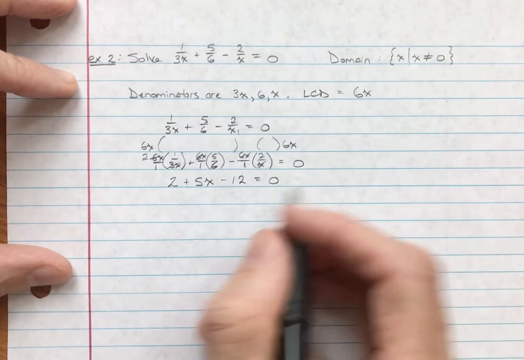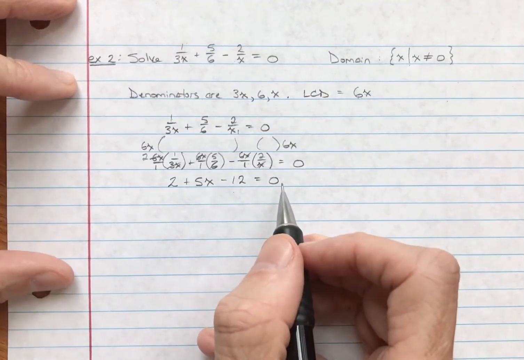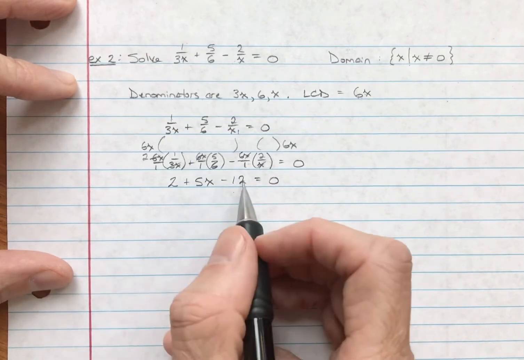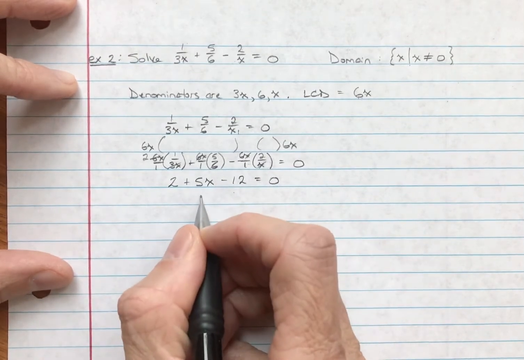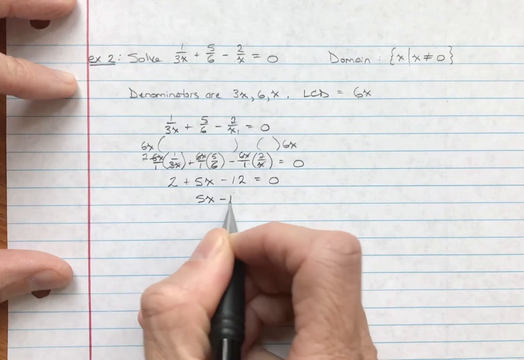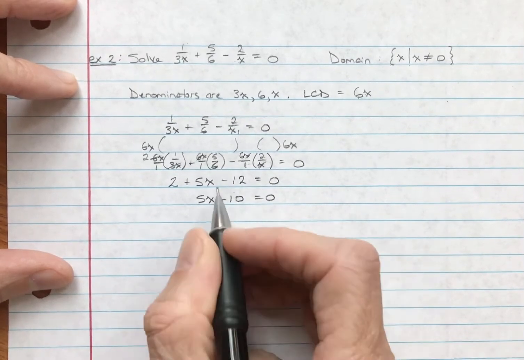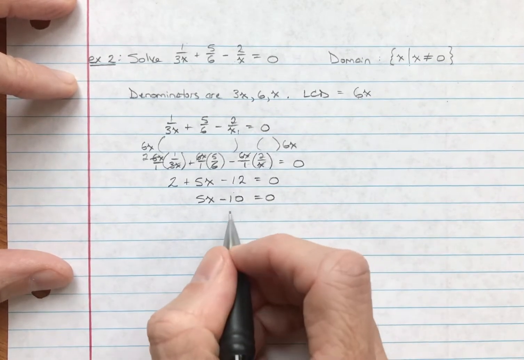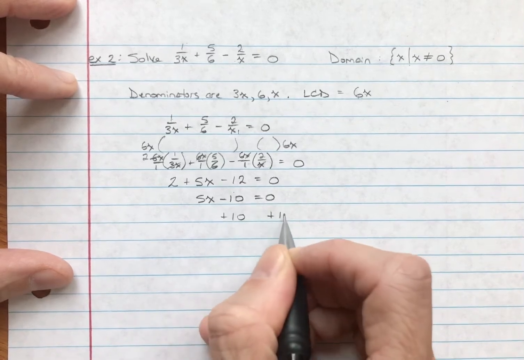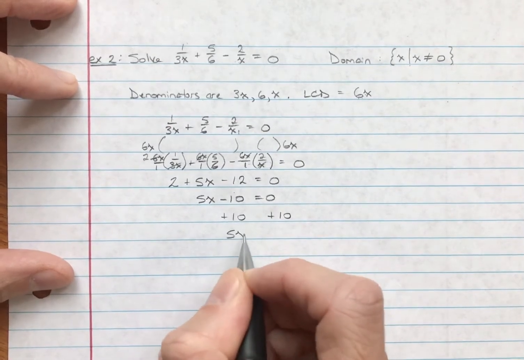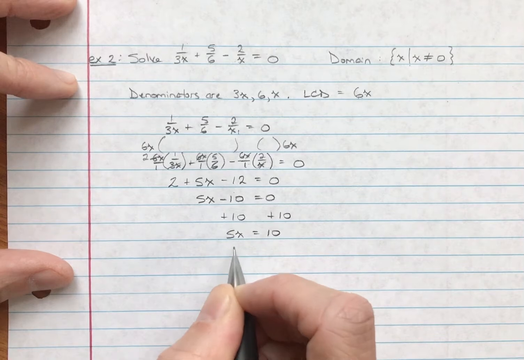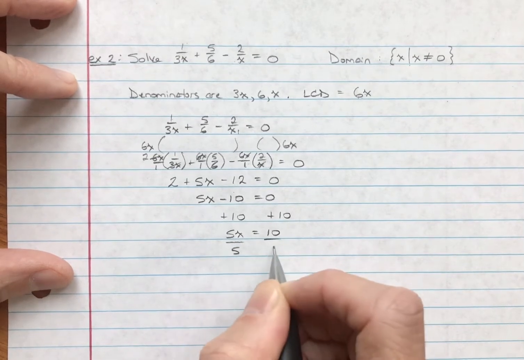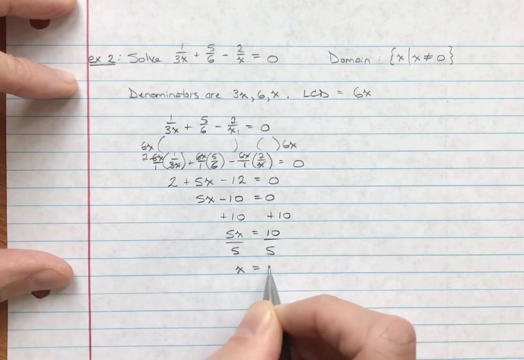Negative 6 times 2. Okay, now I have my linear equation. Let's simplify and combine like terms on the left. 5x minus 10 equals 0. And now let's separate by adding 10 to both sides. I have 5x is equal to 10, and we divide by 5. Looks like the answer might be 2.